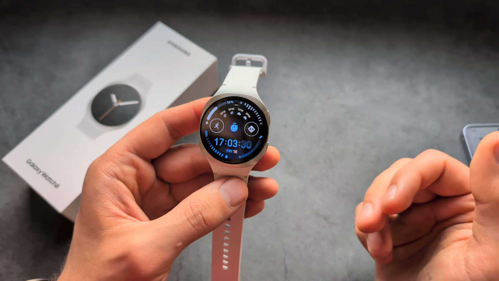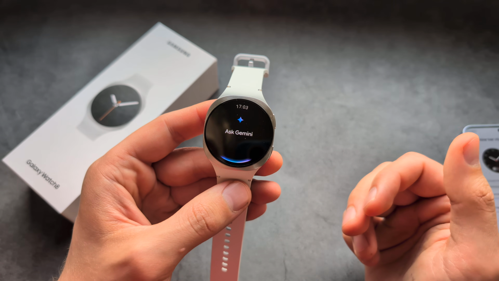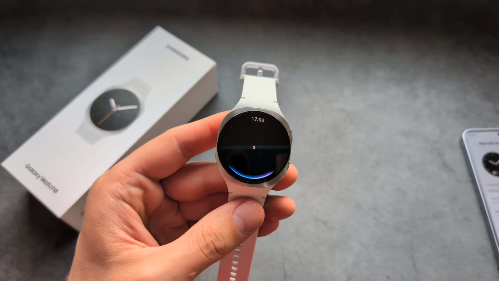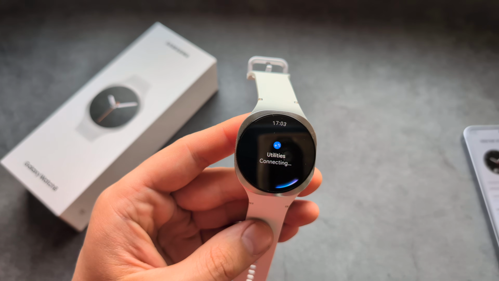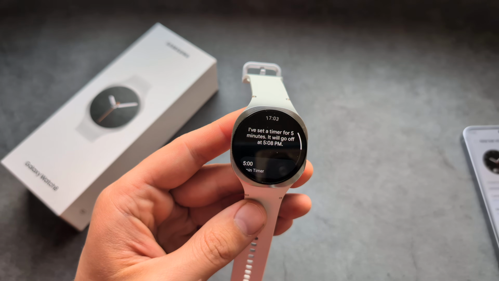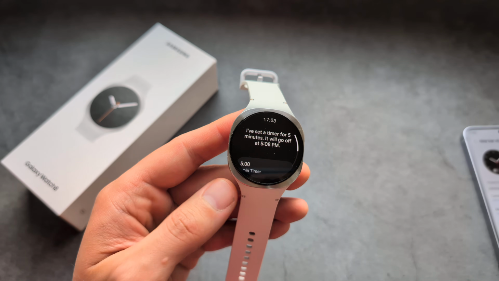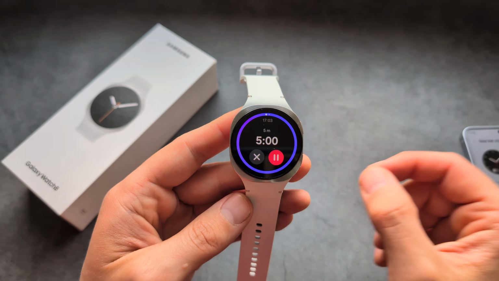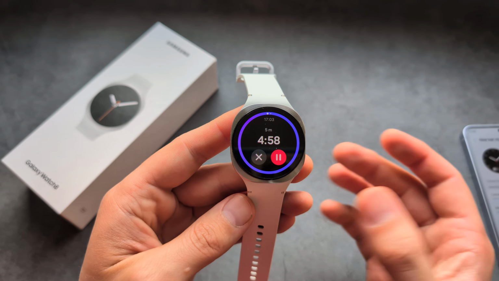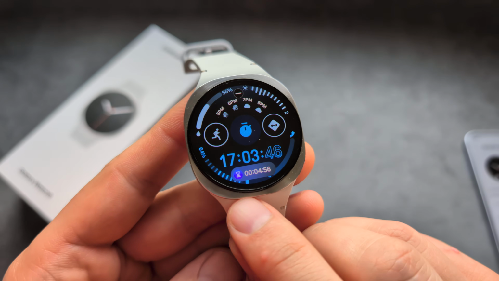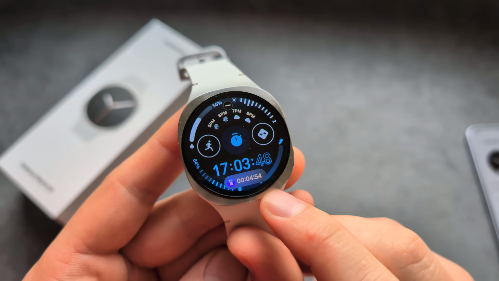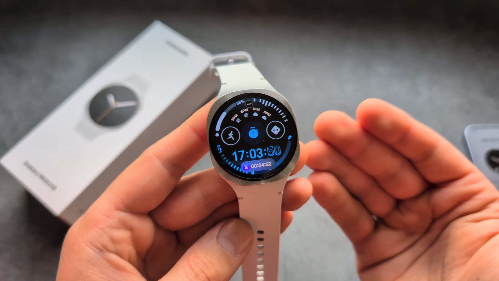Also check this. Hey Google, set a timer for 5 minutes. Also, you see we have this new Gemini on this watch as well, which is absolutely awesome. So you see, for example, I have my timer running, and the timer also gets displayed in the Now Bar. So again, for pretty much most actions.